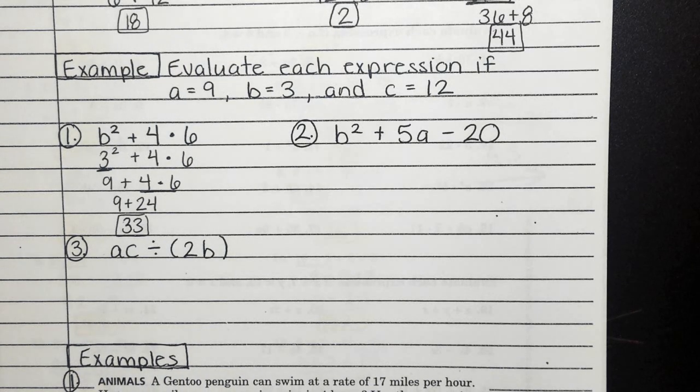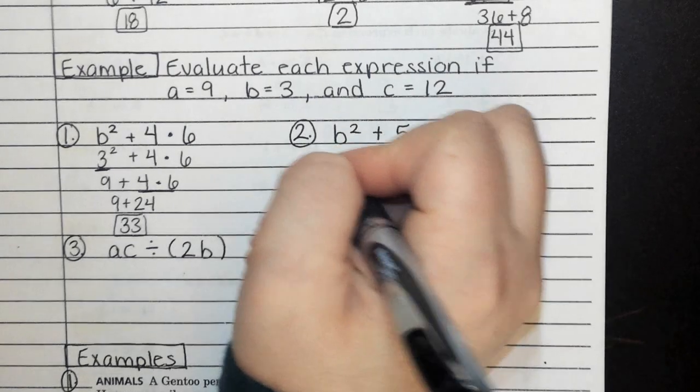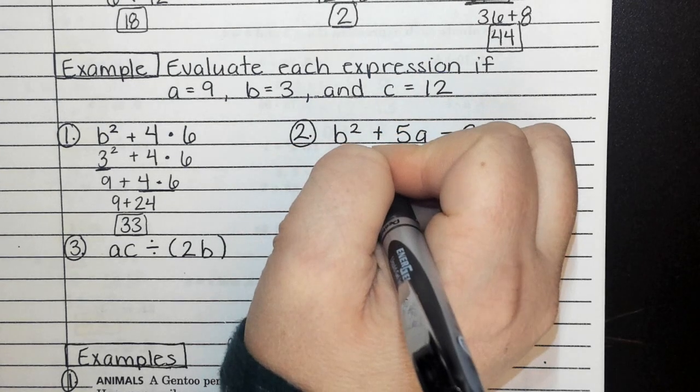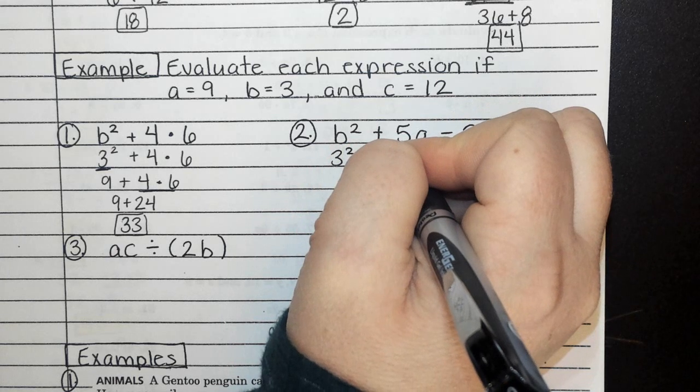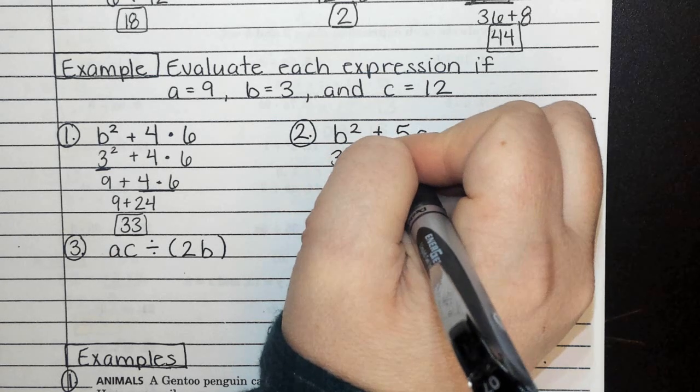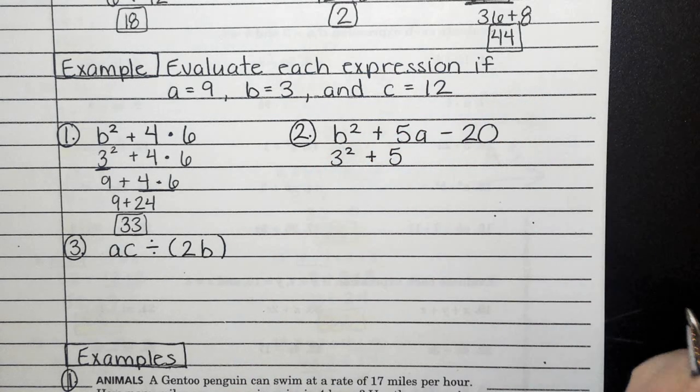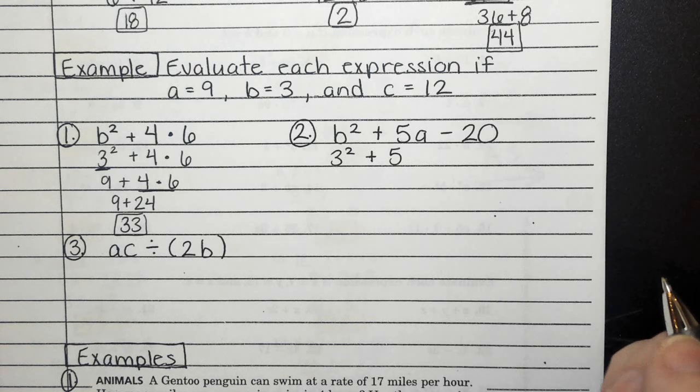All right. Number 2, what should number 2 say? Macy. 3 to the second power. Okay, what's A going to be? 9.